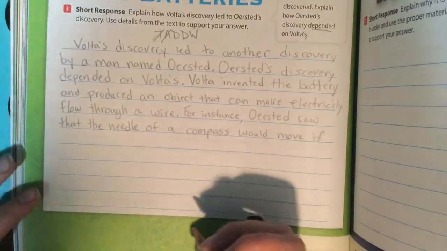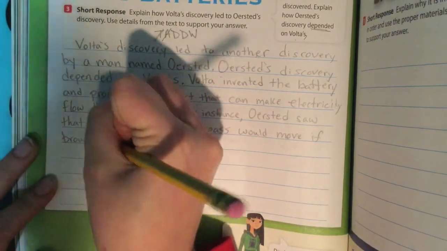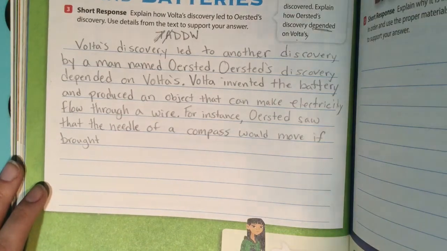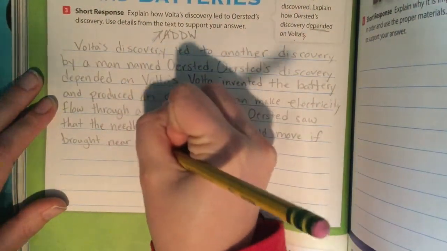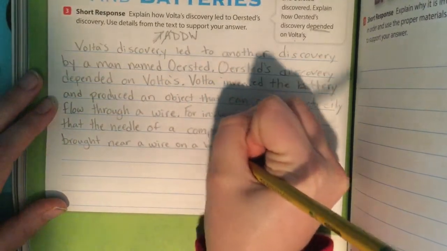Okay, move if brought near a wire on a battery.